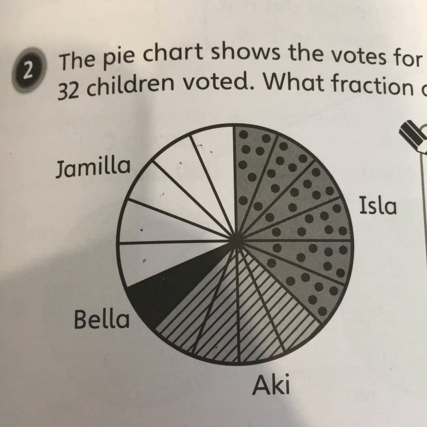Okay then, number 2. So although 32 children voted, there's only 16 segments. So each segment is worth 2 votes. You don't actually need to use that information in this particular question, but it's always useful to understand what each segment is worth. So Jamila had 5 out of the 16 segments, so her fraction is 5/16.